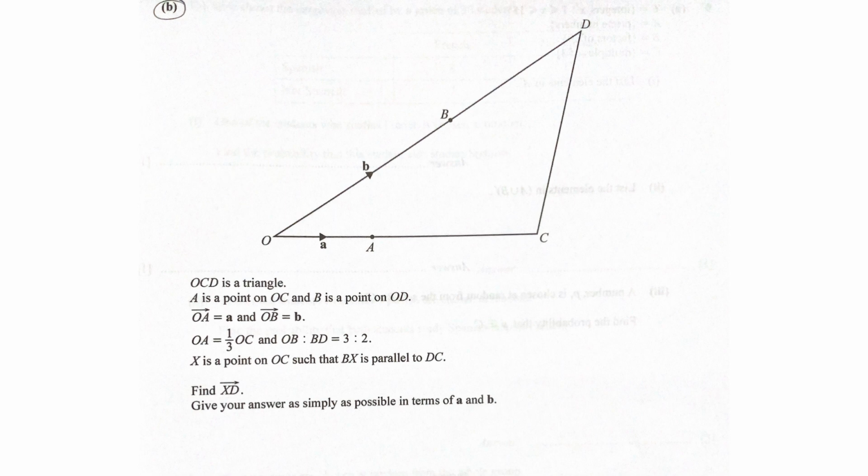This is a vectors question and we have a triangle OCD. A is a point on OC, B is a point on OD. OA is vector A, OB is vector B. Now, where the ratios and parts come in, we need to fill them in on the diagram.